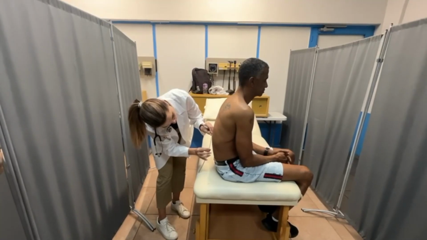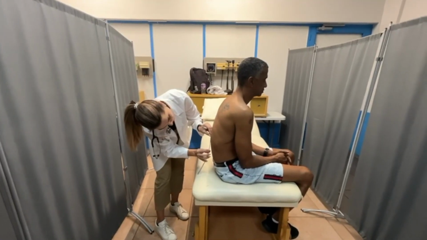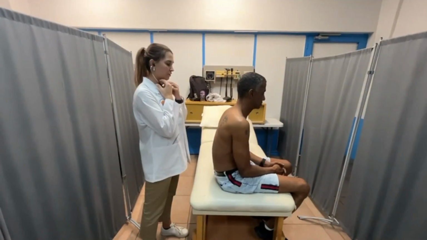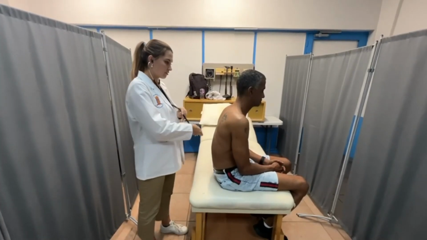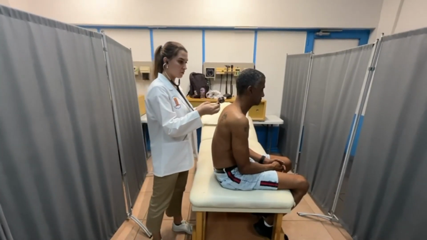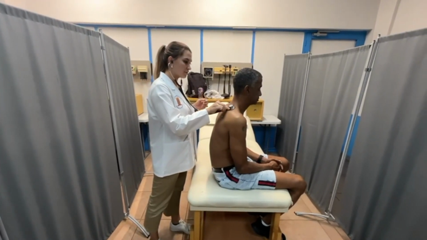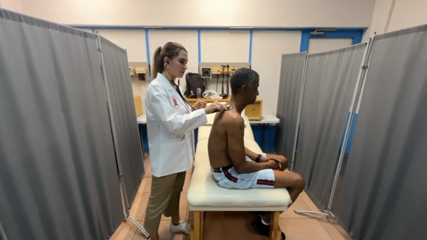Using a ruler to measure the distance, I'm seeing a difference of 4 centimeters, which is within the normal range. Before we auscultate, I ask the patient to cough to clear any secretions in the airways. I'm auscultating in 14 posterior locations. I instruct the patient to breathe in and out deeply, mouth open.